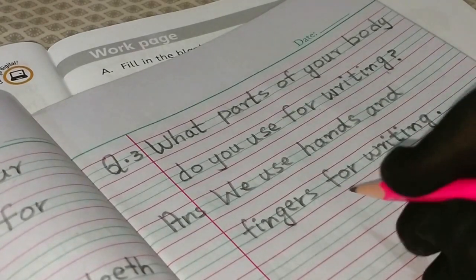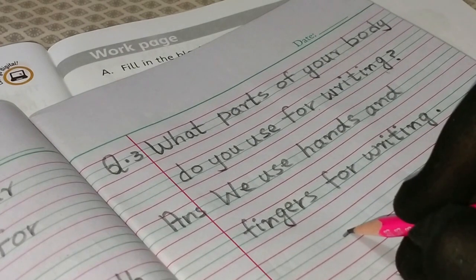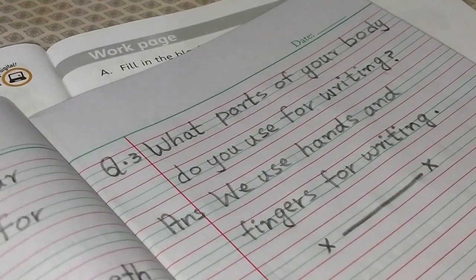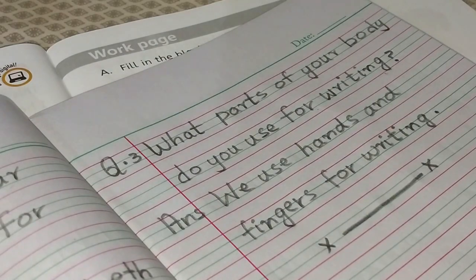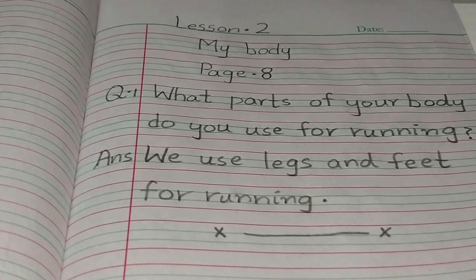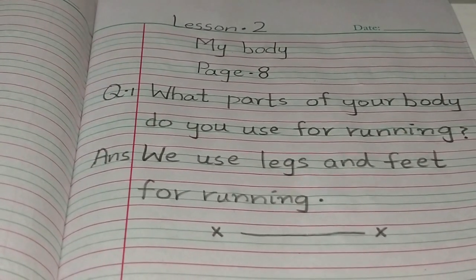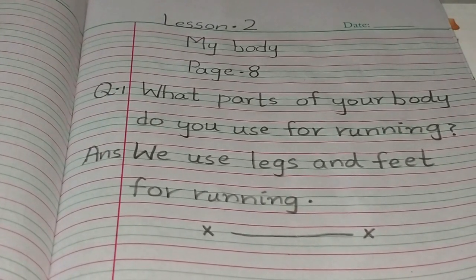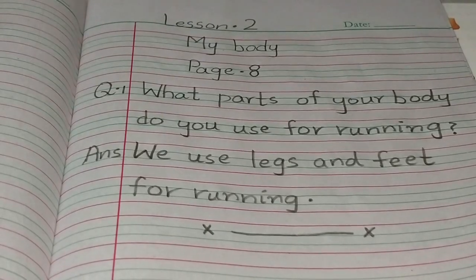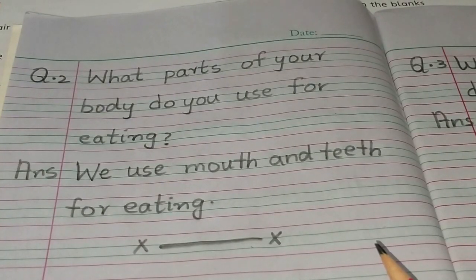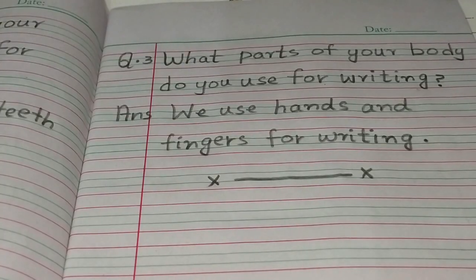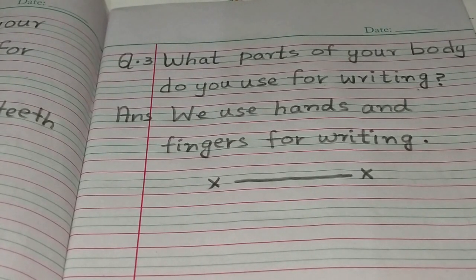And after giving the answer, I will put a finishing line. This is question 3. Okay students, as you can see that I have given answer of all these 3 questions. Question 1 is here. And this is question 2. And this is question 3.